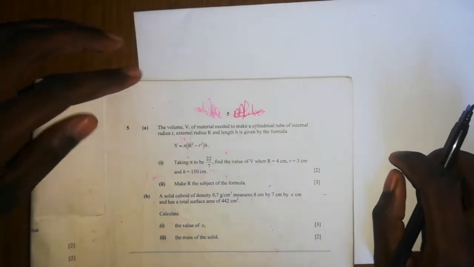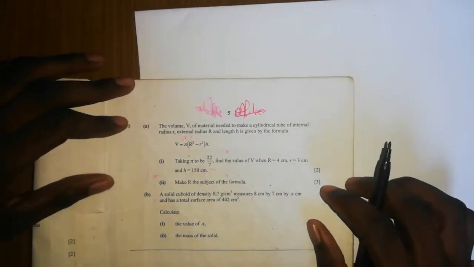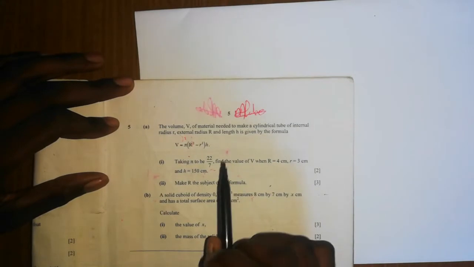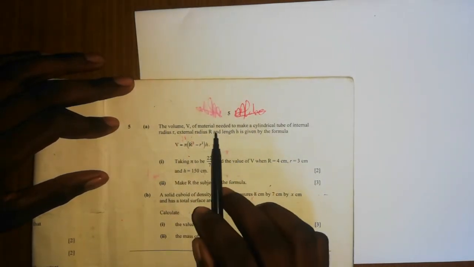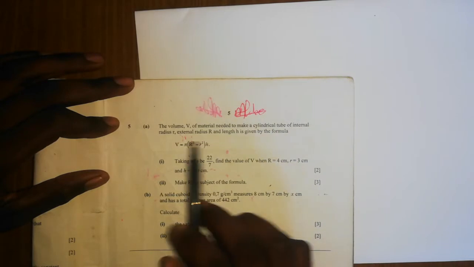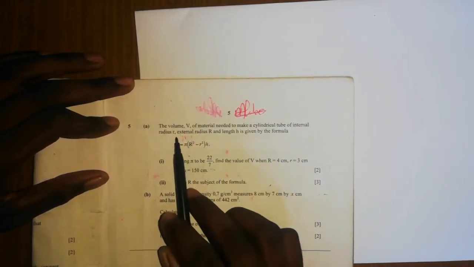Then I'm moving on to November 2009, number 5a. I'm given a formula there. I'm supposed to substitute and obtain the value of V. The statement reads, the volume V of material needed to make a cylindrical tube of internal radius small r, external radius capital R. We are given two R's here.